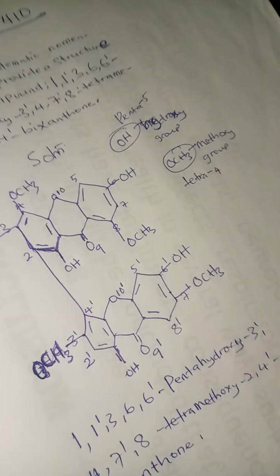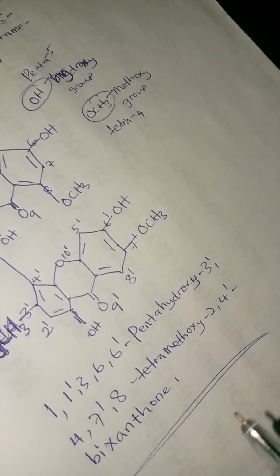This is the compound. So it's as simple as this, nothing much.